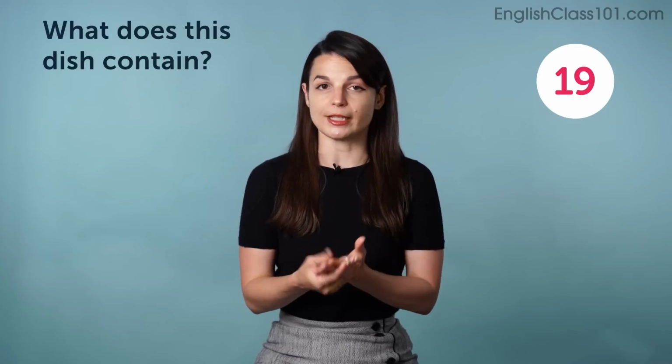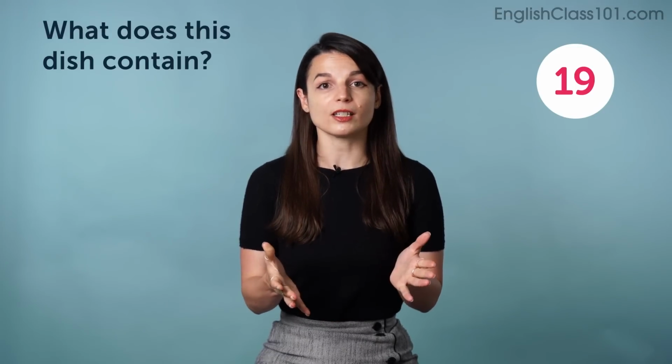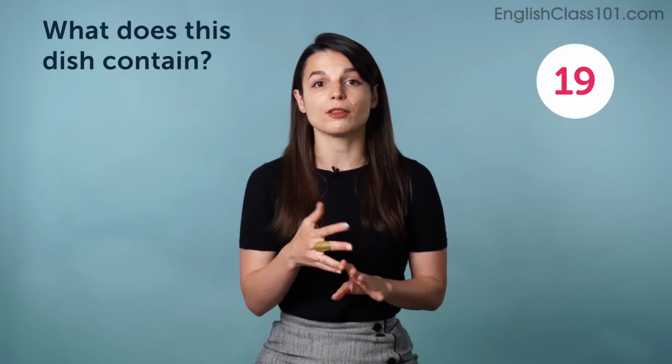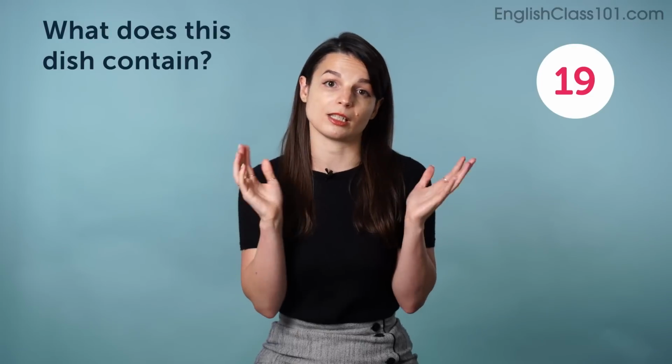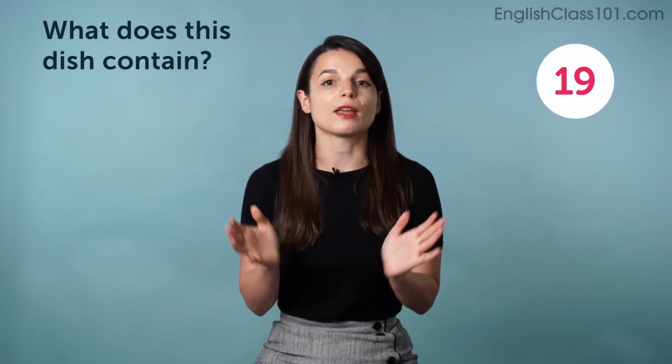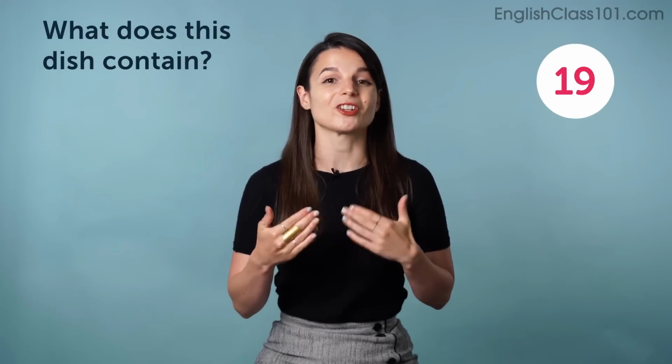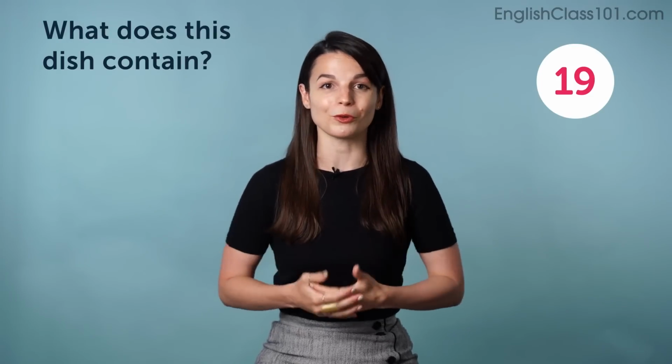What does this dish contain? This could be really important if you have an allergy or some other kind of food reaction that the staff needs to know about. You can say, what does this dish contain? To make sure everything is clear before you order.